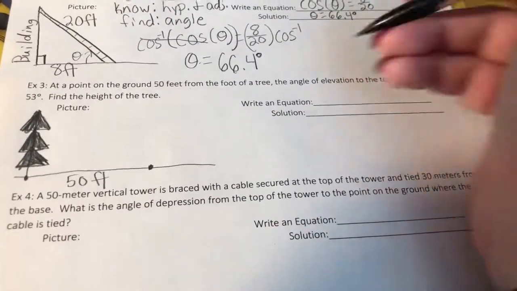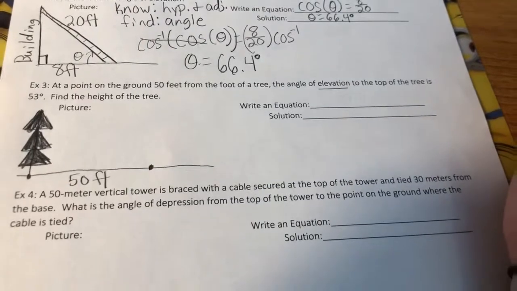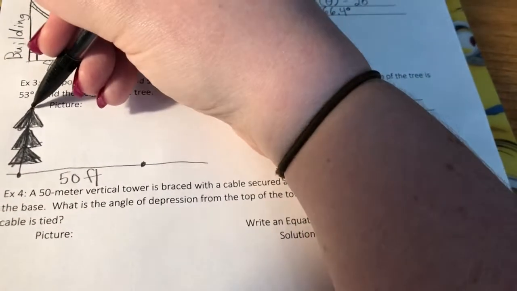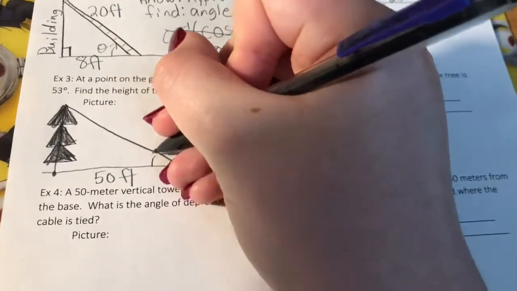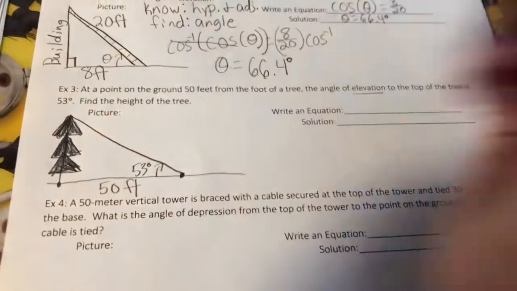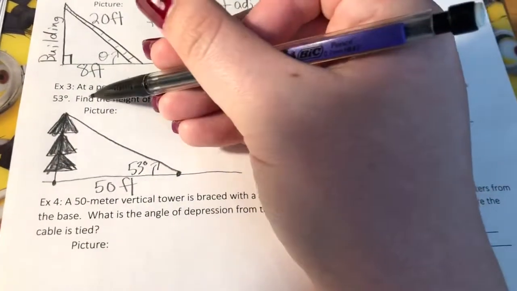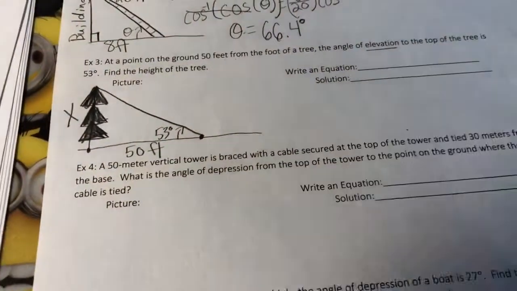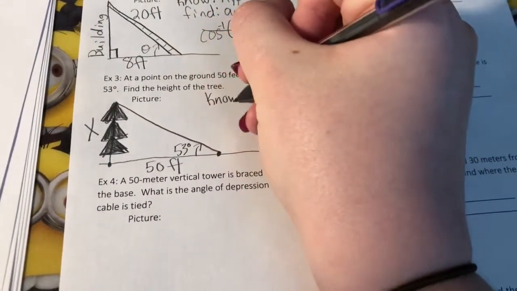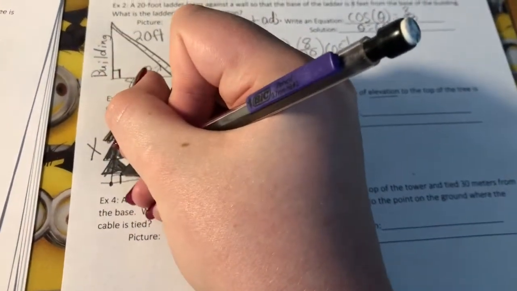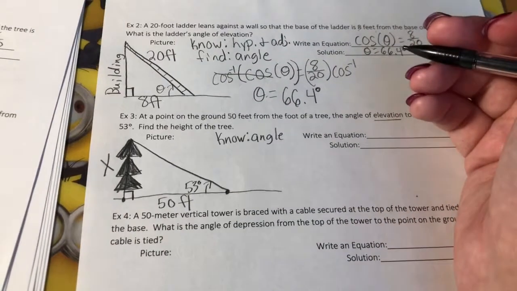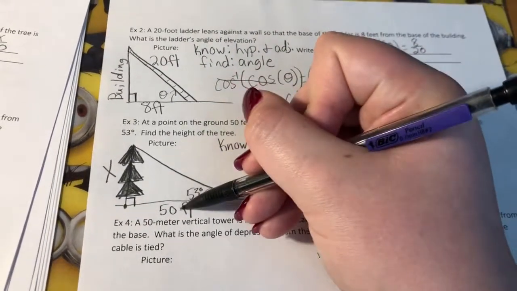The angle of elevation to the top of the tree is 53 degrees. So from the top to the point on the ground, it is 53 degrees. Now I want to know what is the height of the tree. So I want to know this side. So what do I know? I know the angle. Also remember this is a right triangle. I know the angle. I also know the adjacent side.